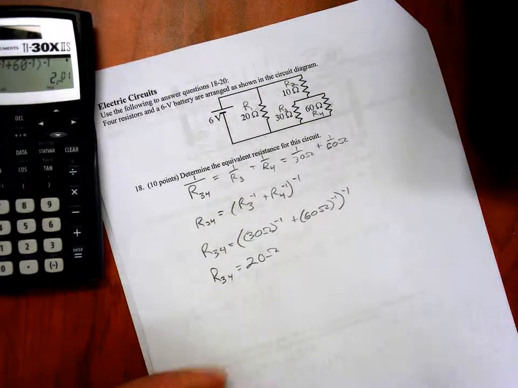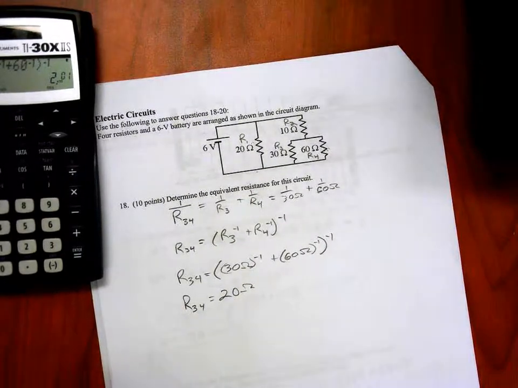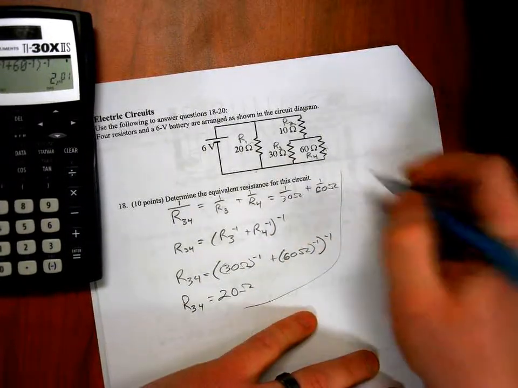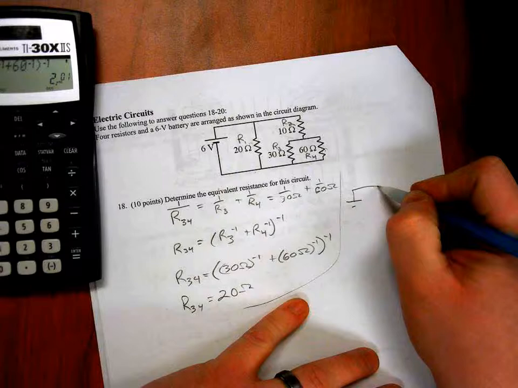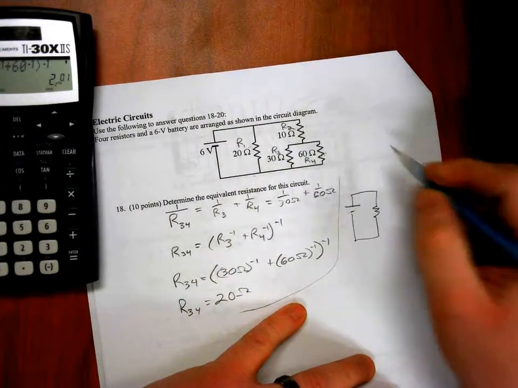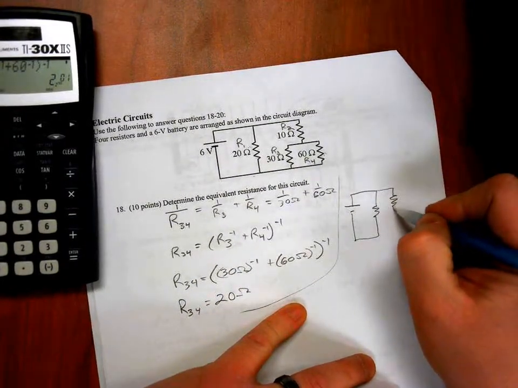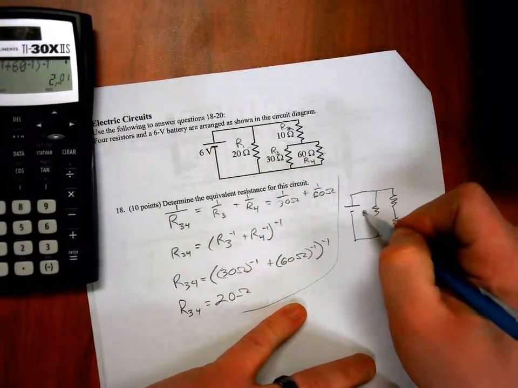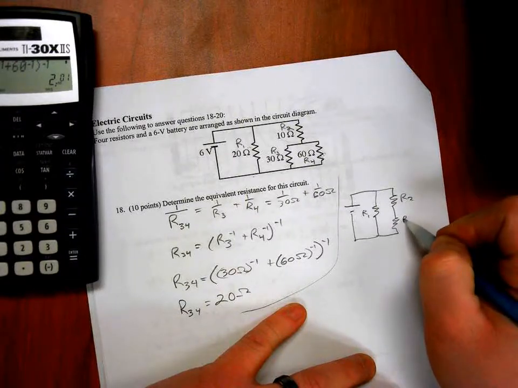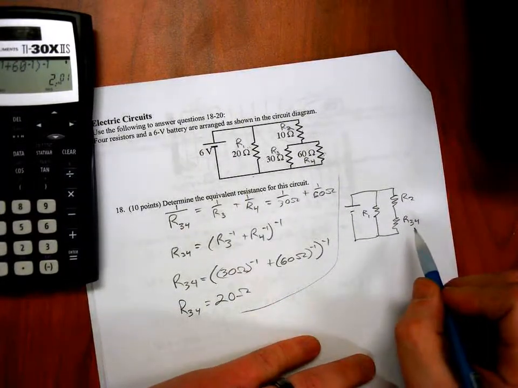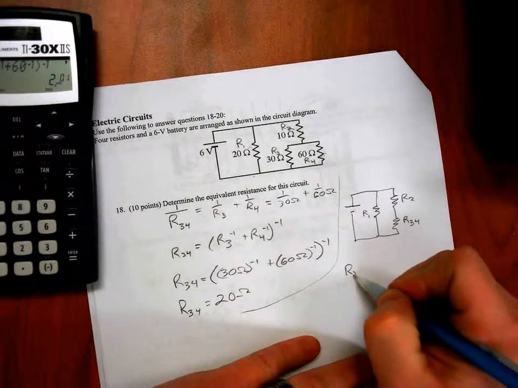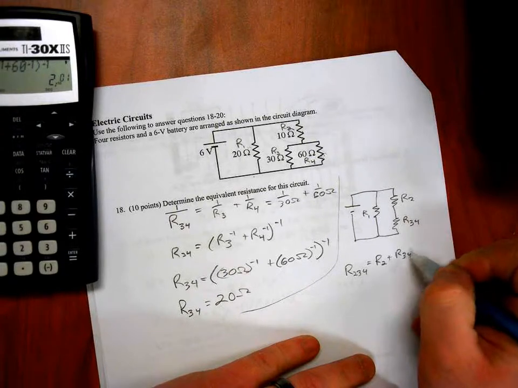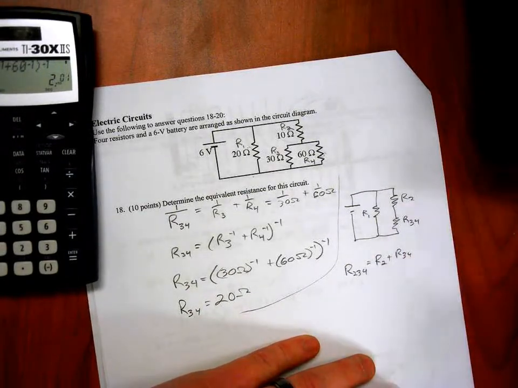So now I'm going to redraw the circuit here so I don't get mixed up. I'm going to draw it over here, save some space. I combined these two into one, so that's R1, R2, R3,4. Next, R2,3,4 is equal to R2 plus R3,4, because these are in series, so I can just add them really simply.